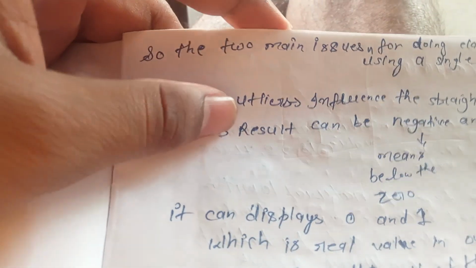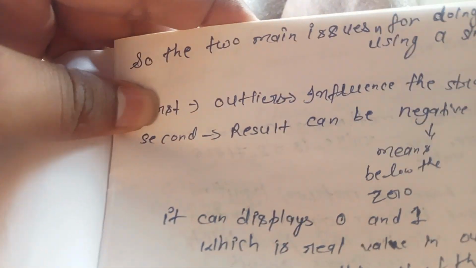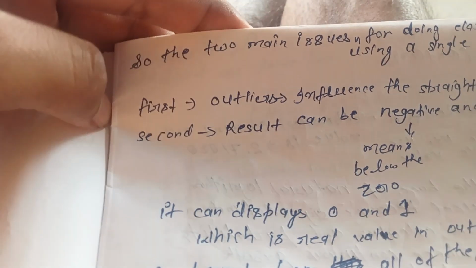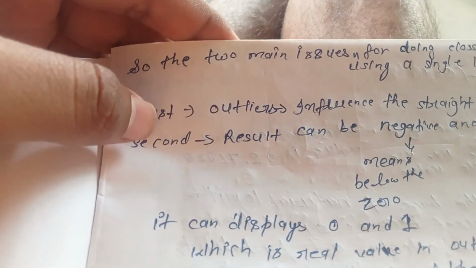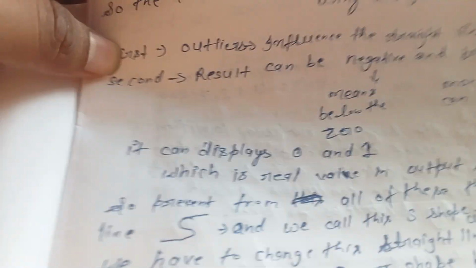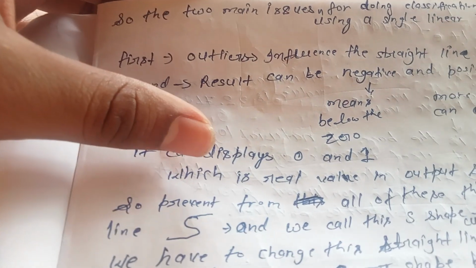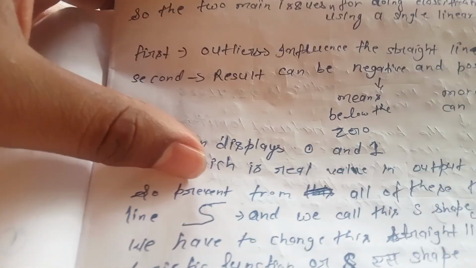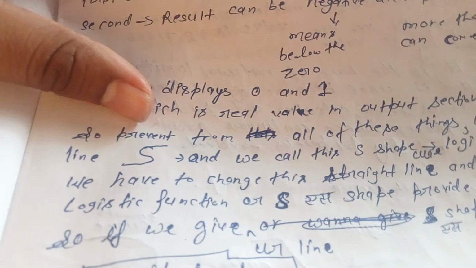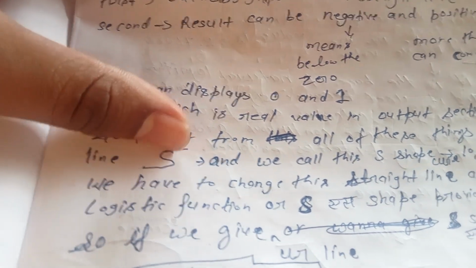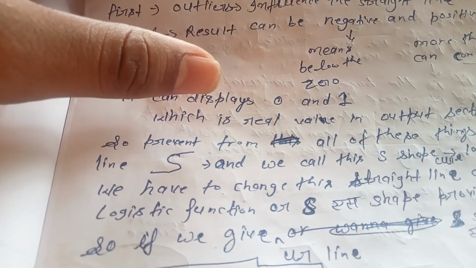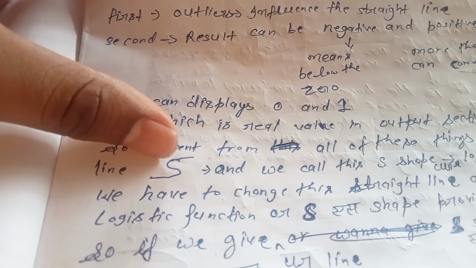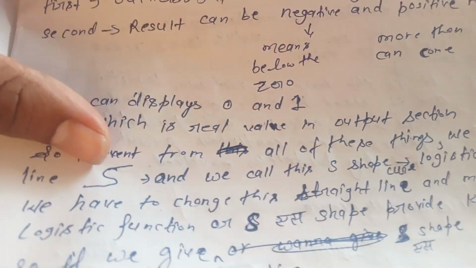If you are using a single linear regression for classification task, one is outliers influence the main straight line, and second is result can be positive and negative, means below the 0 and more than 1 value can come. It can display 0 and 1, which is a real value in output section. So to prevent all of these things, we use a line shaped like S, and we call this S curve shape, also we can say logistic function.